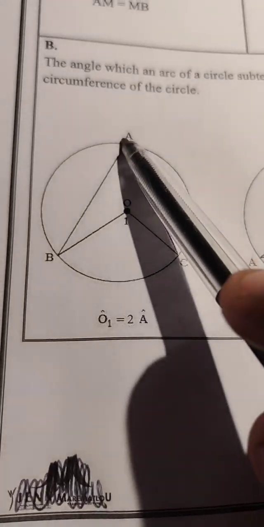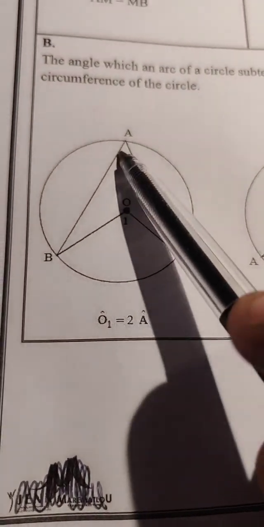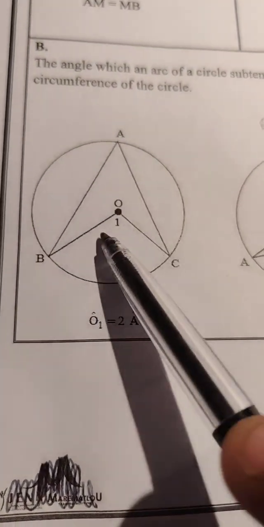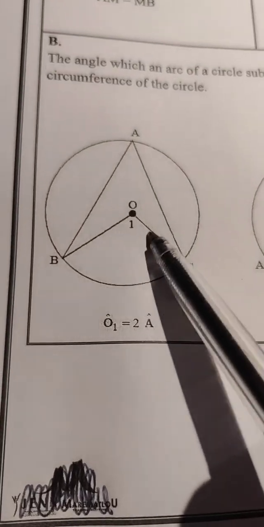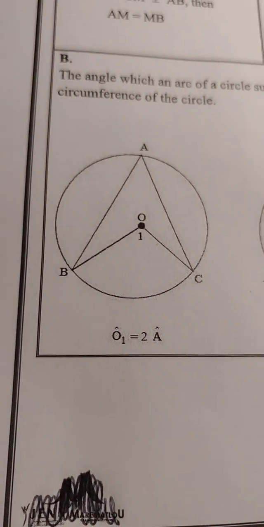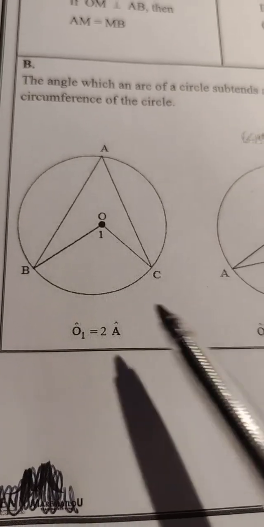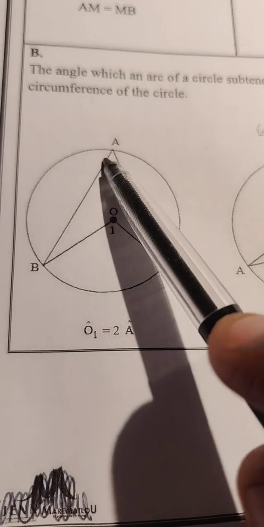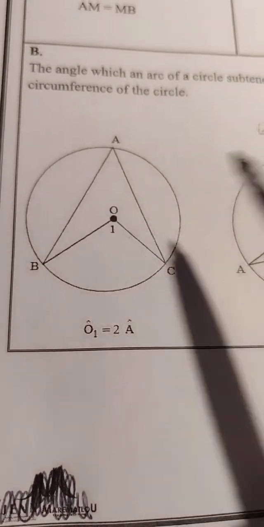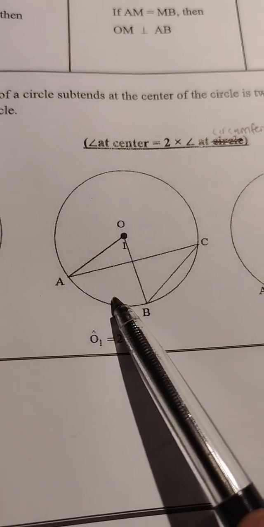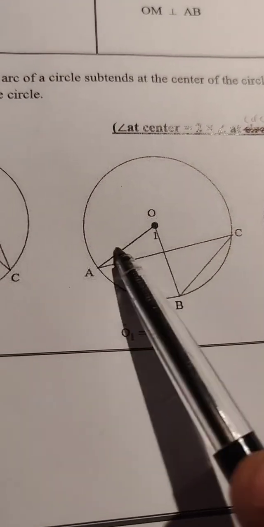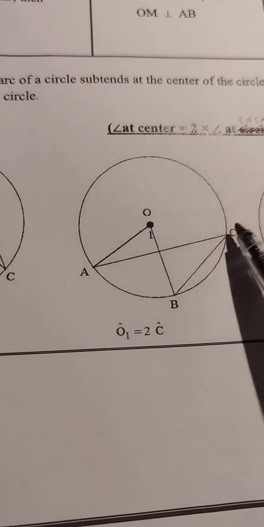So if this is 50, that is 25. If that is 100, that is 50. If that is 30, this is 60. If this is 90, that is 45. Okay, so basically that's what angle O1 is equal to 2 times angle A means. Same, different diagram, same meaning. Bow tie. Okay, 1, 2, 3.